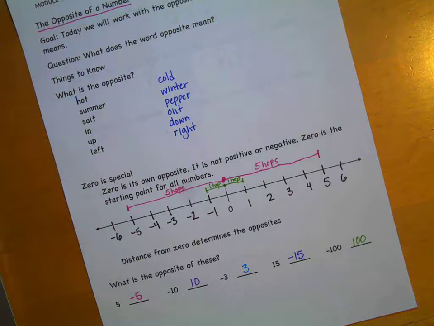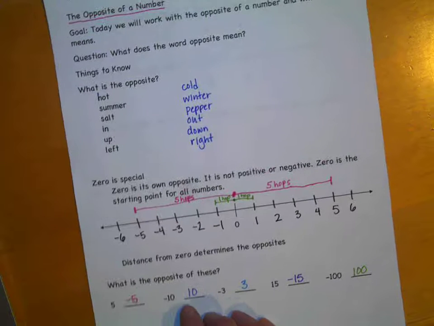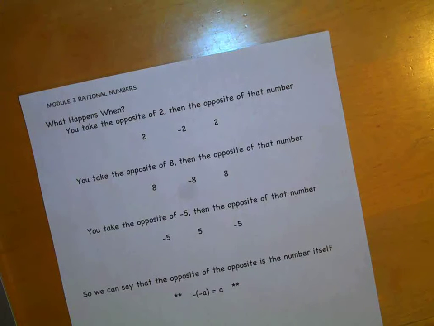Okay? So the number line is a very helpful tool to help us find the opposites of these. Lots of you are sitting in your head going, I don't need the number line. But remember, one thing that we're doing with this class is we're learning why things work or why things happen, and that explains to you why those work.